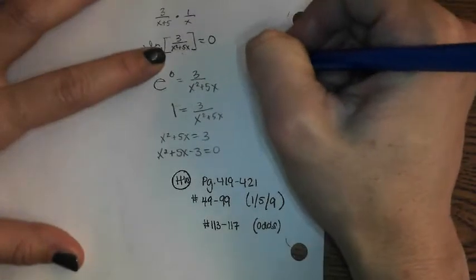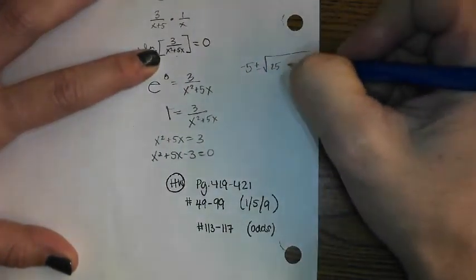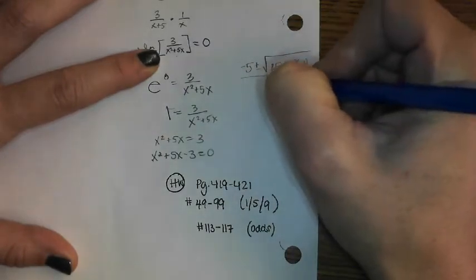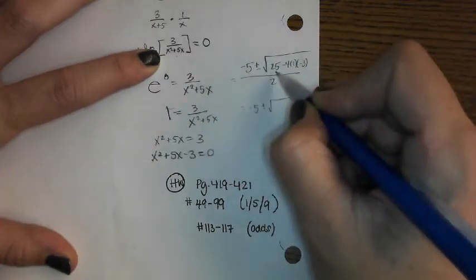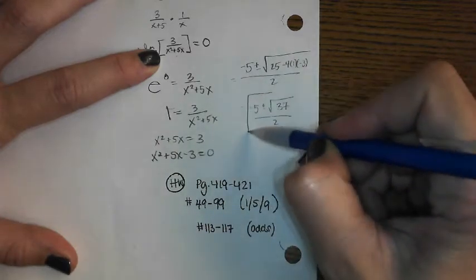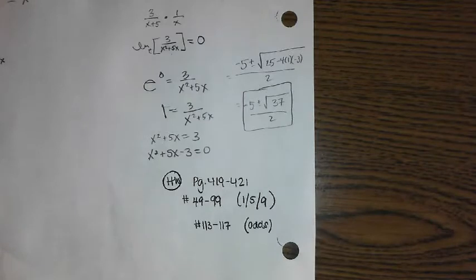So negative b plus or minus the square root. B squared is 25 minus 4ac all over 2. That's 25 plus 12, 37 all over 2, and then we're done. What approximately is the square root of 37?